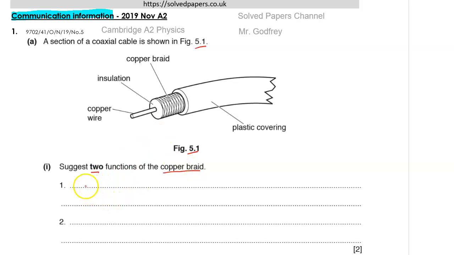One, for every circuit, for any information to flow through the copper wire, it has to flow through electrical signal. And for any electrical signal to flow, of course, there has to be a complete circuit.